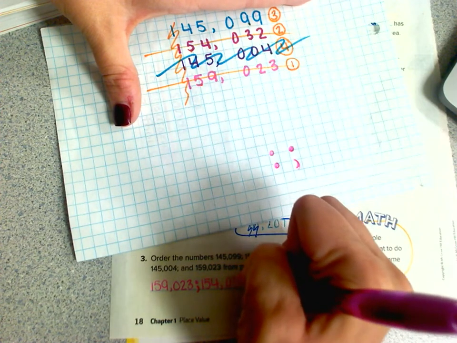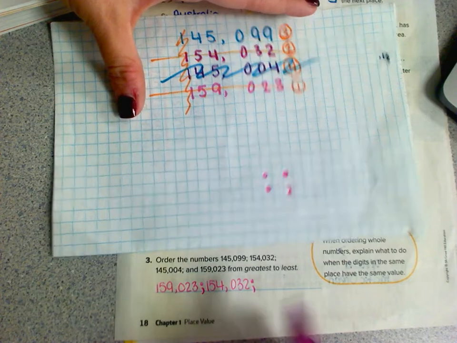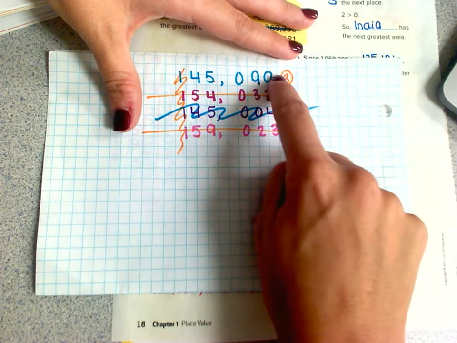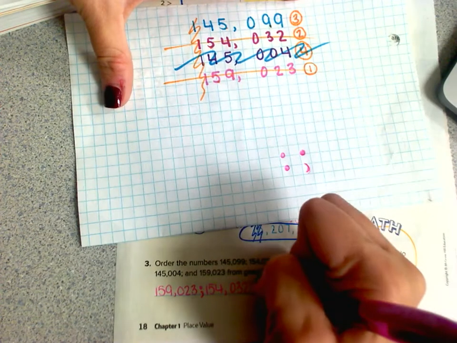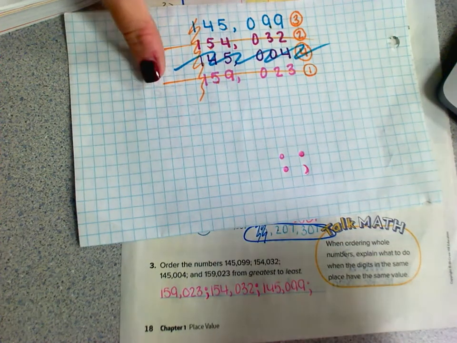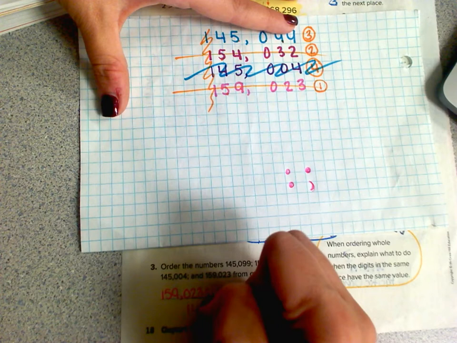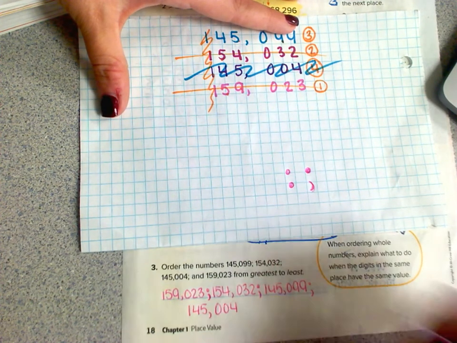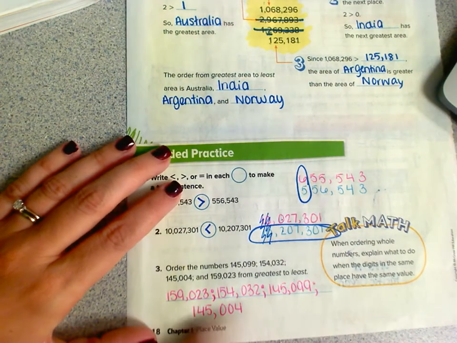See, teachers make mistakes, students make mistakes. Mistakes are okay. Okay, next, my number 3. I was going in order, 1, 2, 3. 145,099. And then my number 4, which I crossed out by accident, 145,004. All right, so these are in order now from greatest to least.